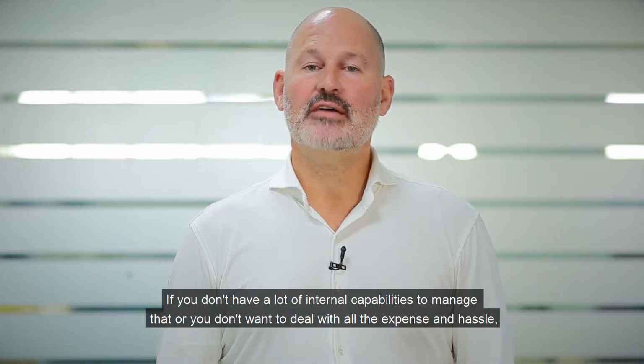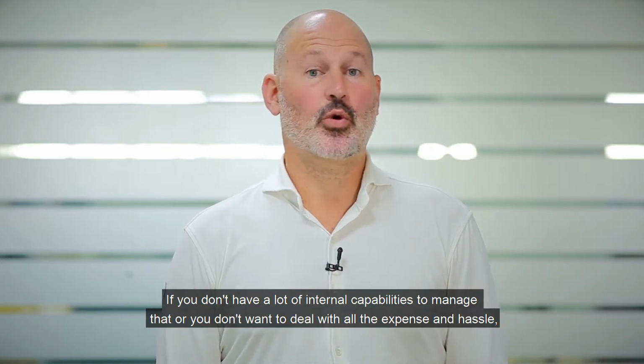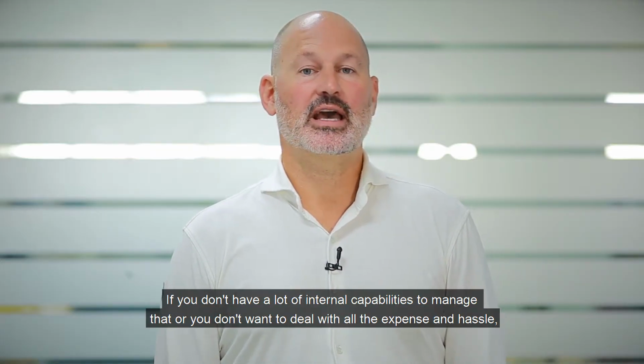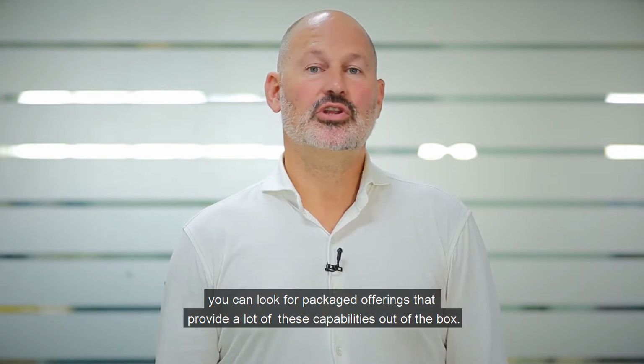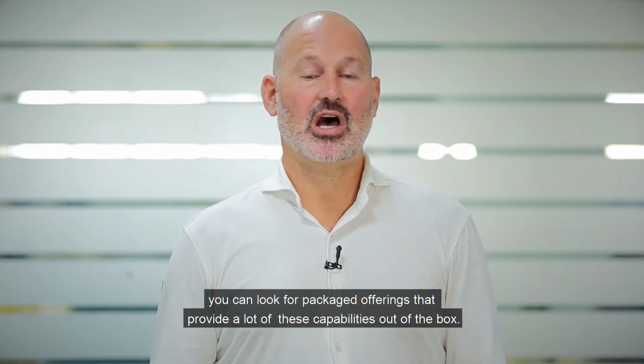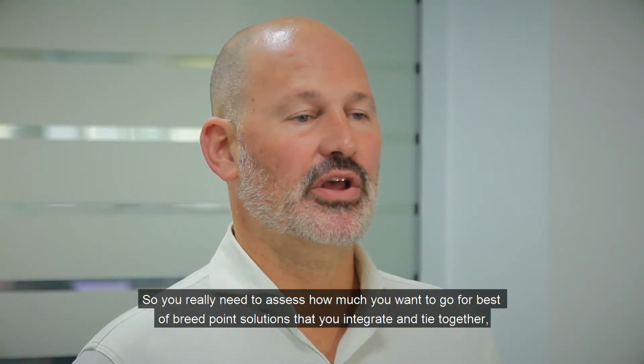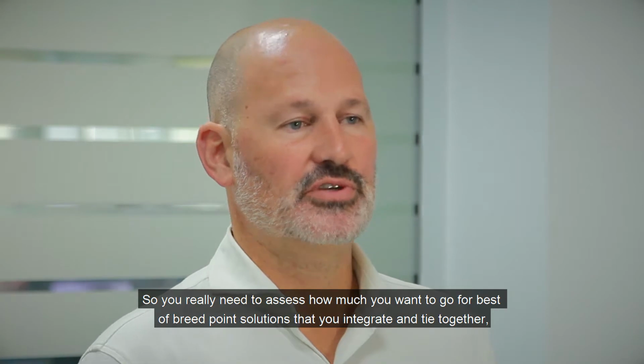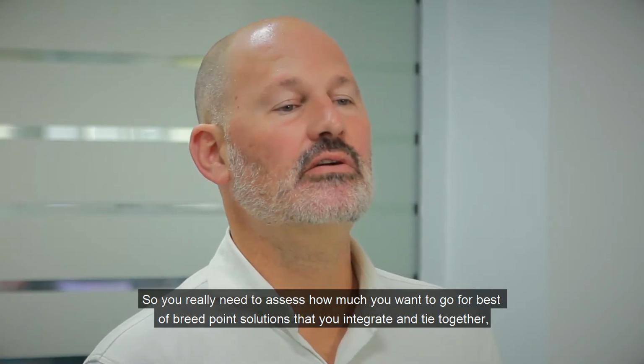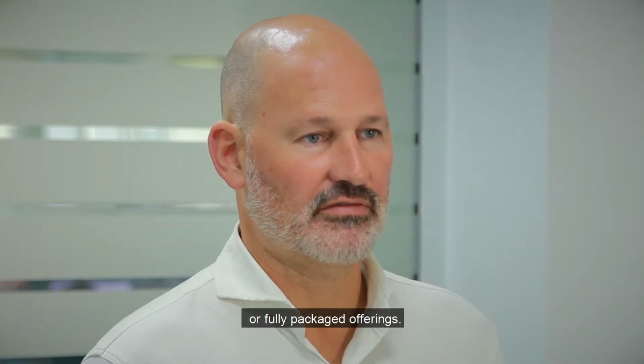So if you don't have a lot of internal capabilities to manage that, or you don't want to deal with all the expense and hassle of dealing with that, you can look for packaged offerings that provide a lot of these capabilities out of the box. So you really need to assess how much you want to go for best-of-breed point solutions that you integrate and tie together, or fully packaged offerings.